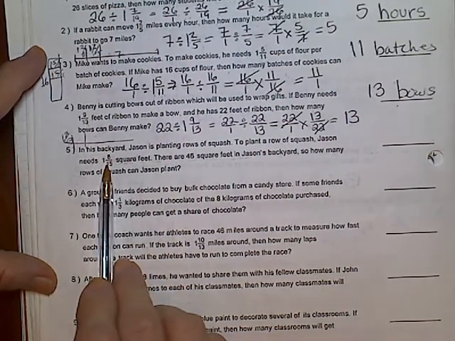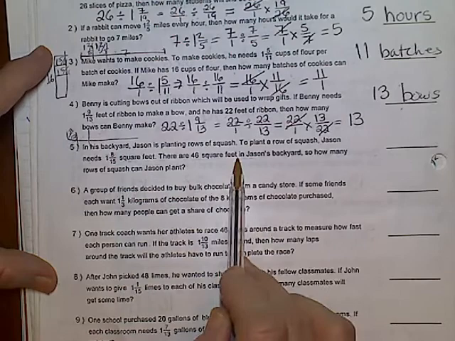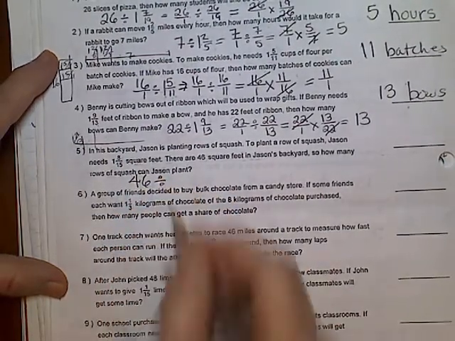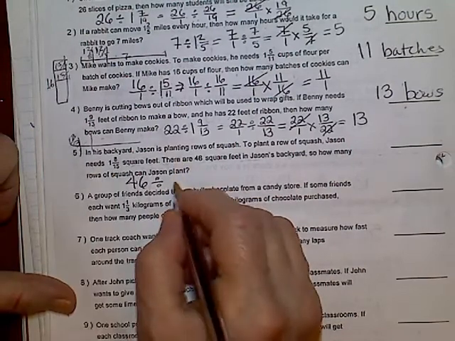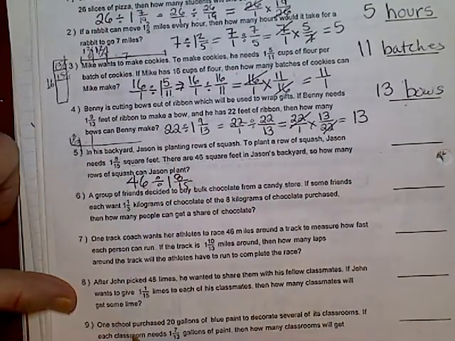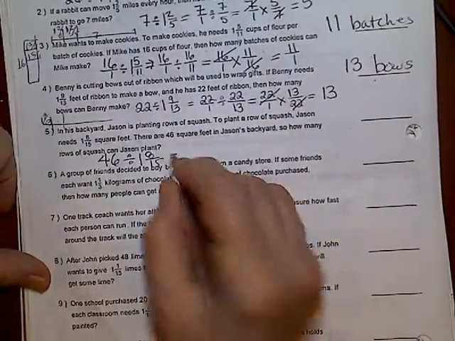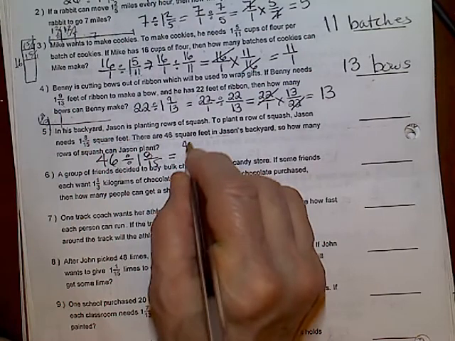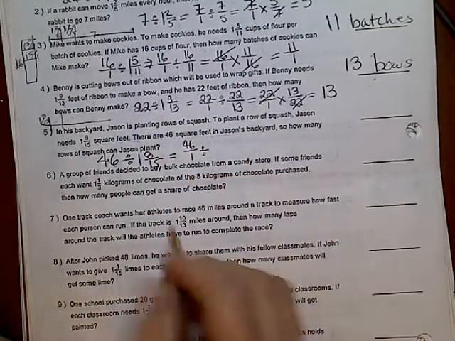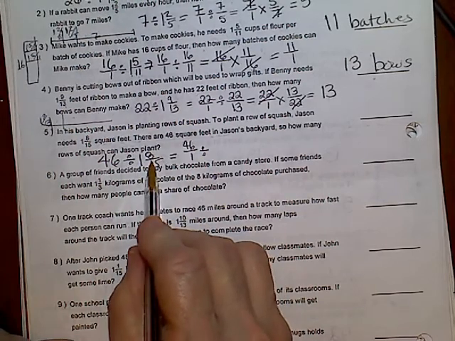So we're going to take what's being divided up, the 46, and we're dividing it by how many feet are needed for every row of squash, and there's our setup. So you must be showing your setup. And then let's go ahead and put 46 over 1 divided by, do your check plus first.